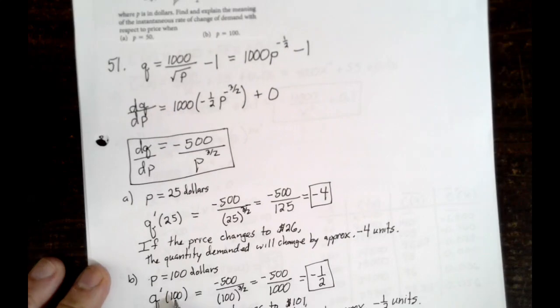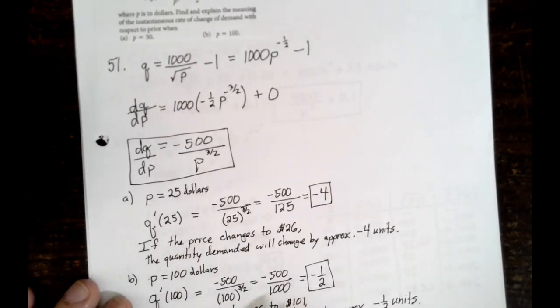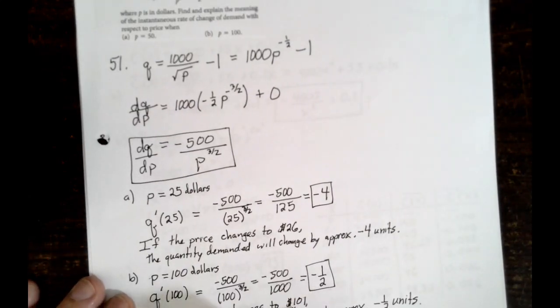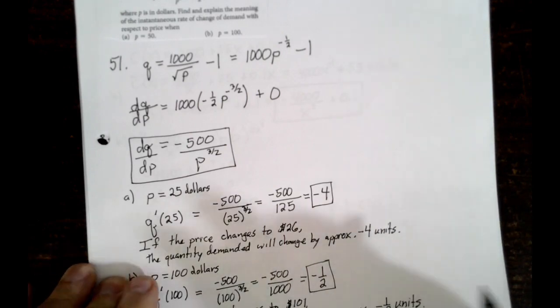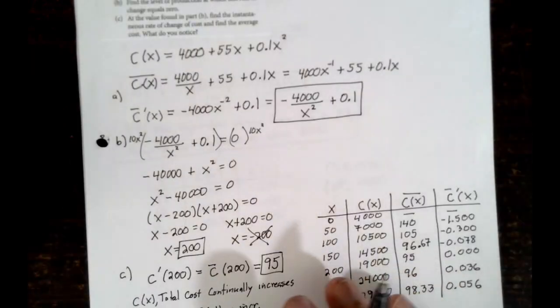Now you plug 100 into the function, you get minus 1/2. So if the price changes to $101 from $100, the quantity demanded will change by negative 1/2, meaning it will be 1/2 fewer units being demanded.